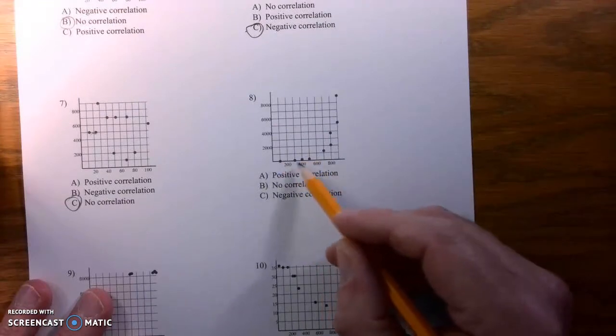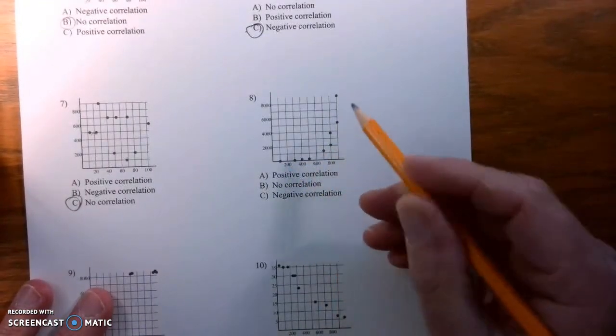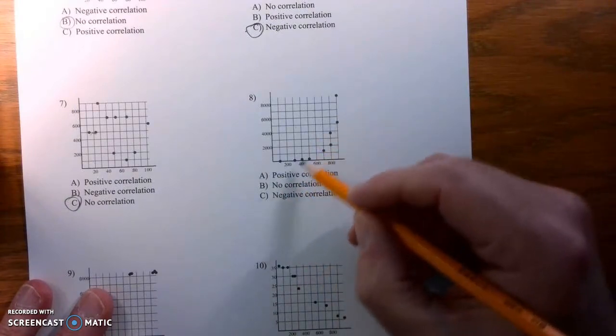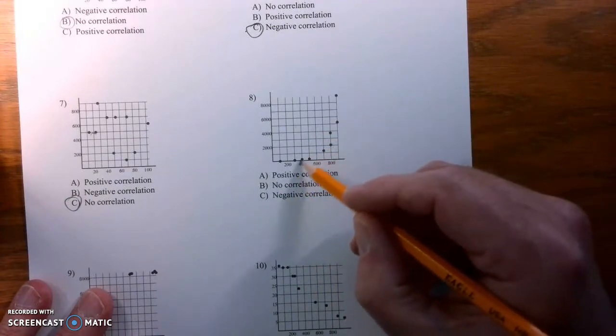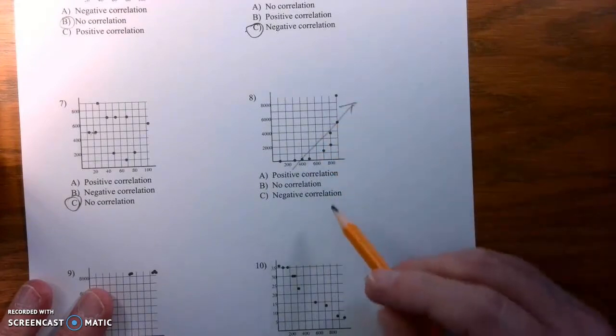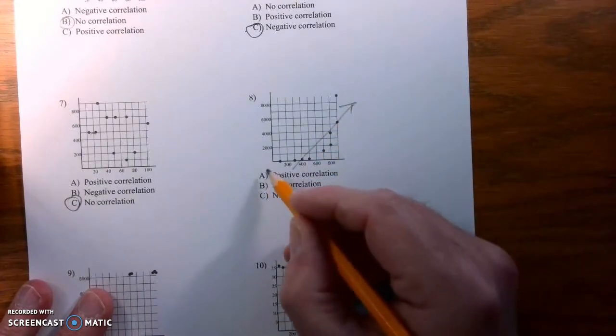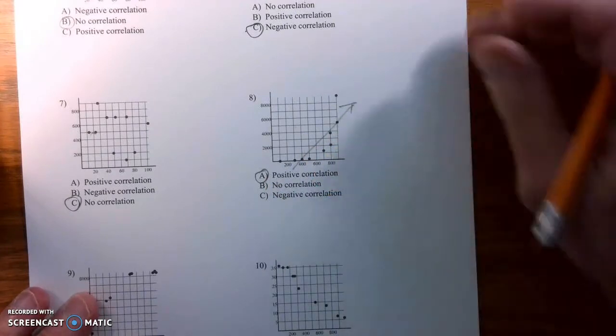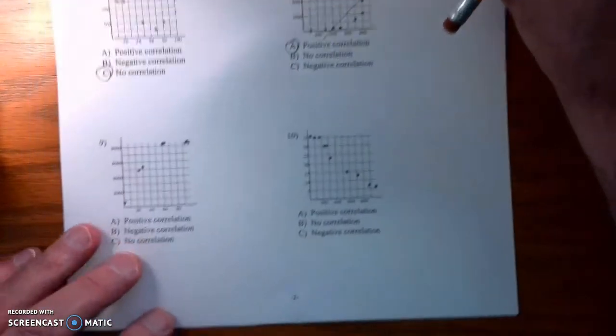Right, number 8, again, is a little bit tricky because it curves up like this. It's not really as linear as we would like it to be. But it's still going up. It's positive. If we drew a line, it would be positive correlation.